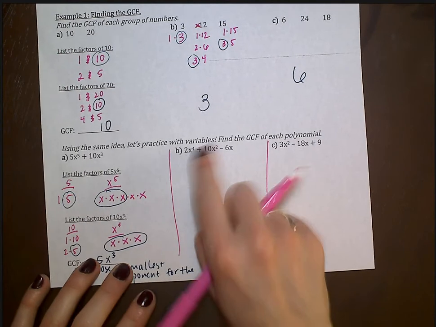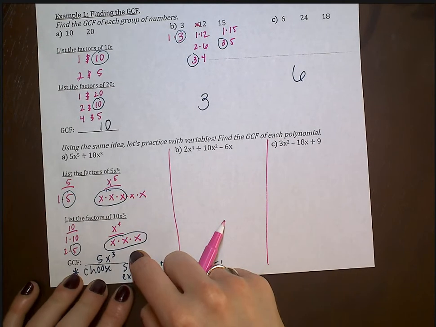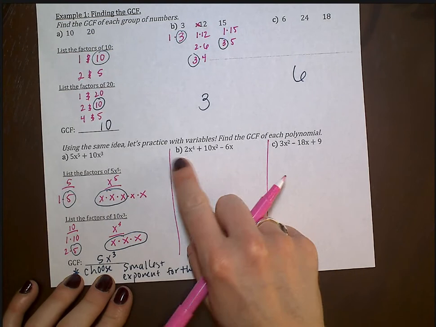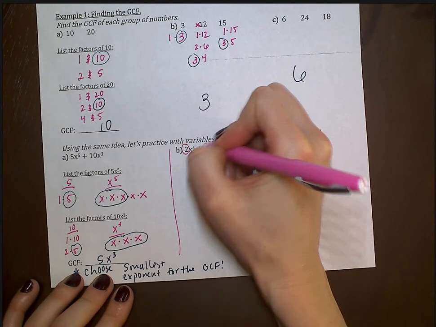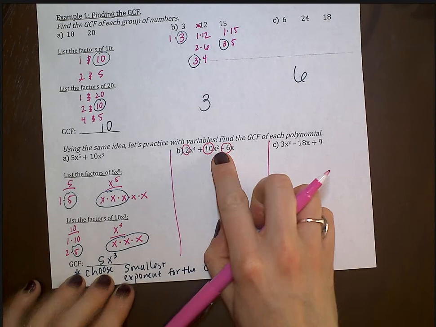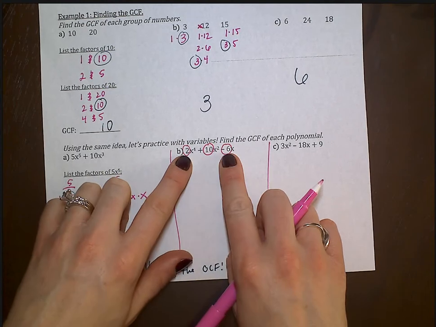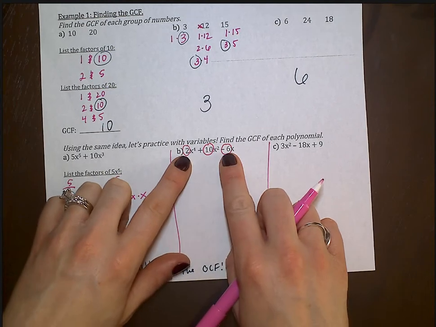And again, hopefully you don't have to make these lists. That's pretty time consuming, and I don't want you guys to have to do that. So for B, I'm going to look at the numbers first. Ignore the negative because they're not all negative. So 2, 10, and 6. What's the biggest number that goes into all 3 of those? Hopefully you can tell that it's 2.